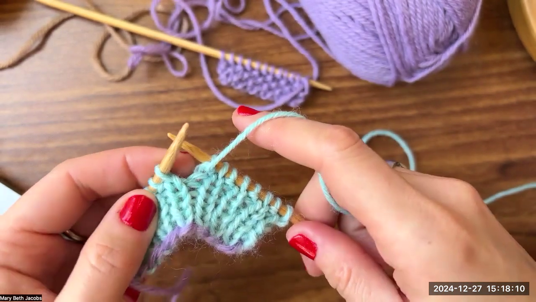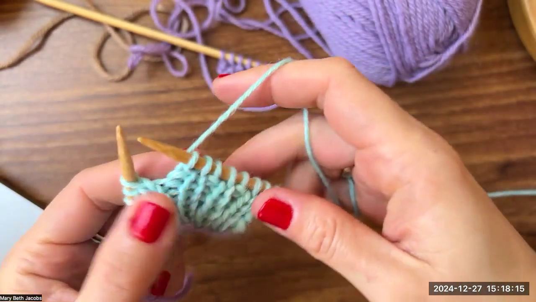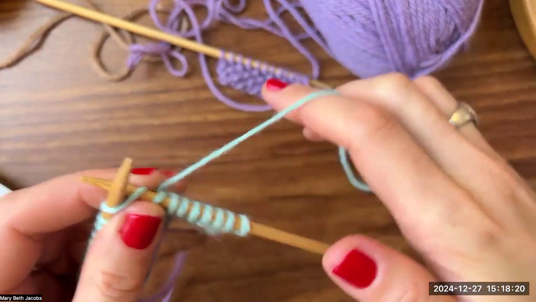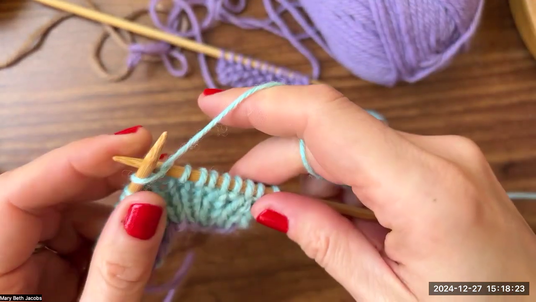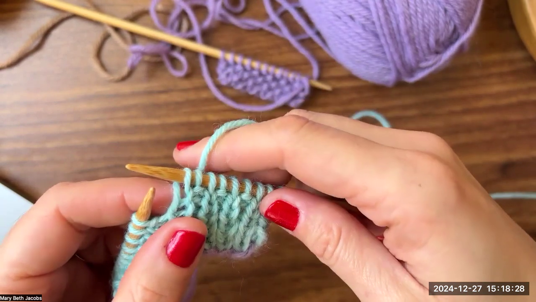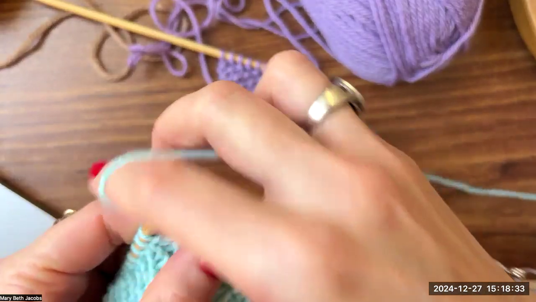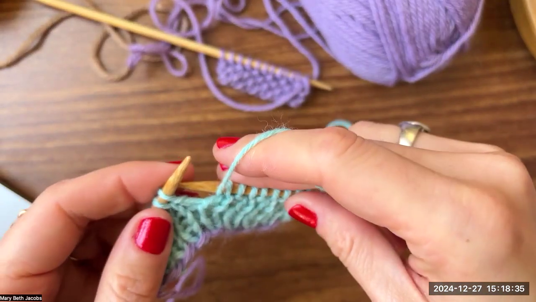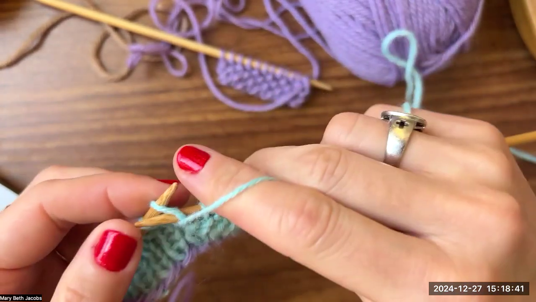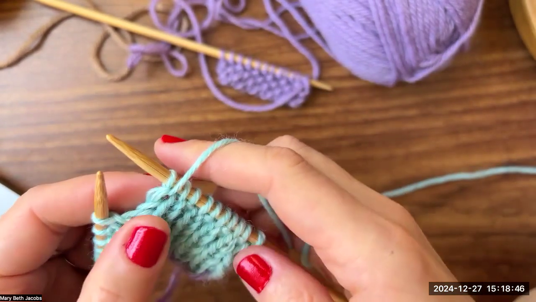My next stitch is a knit stitch. So I'm going to pull that under my right hand needle. I'm going to go ahead and make my knit stitch. Pull through. And then I'm just going to tension it up. I'm at the back because it's a knit, and I need to go under my right hand needle. I'm going to make my purl, and then give it a little tension.